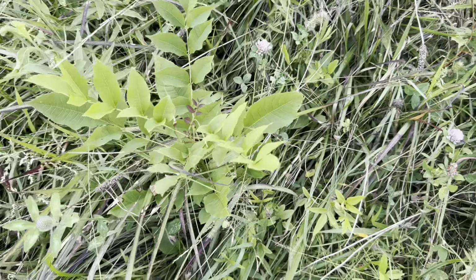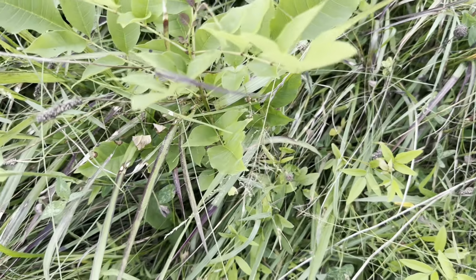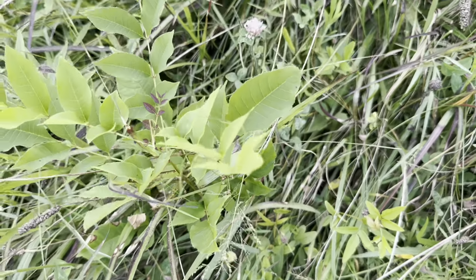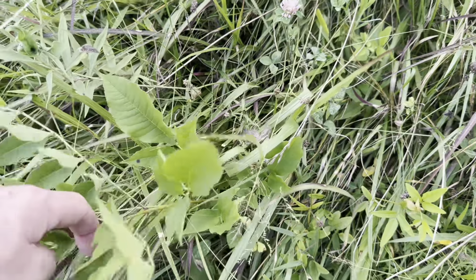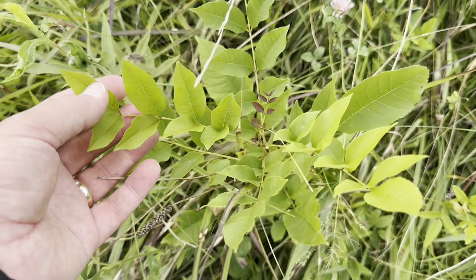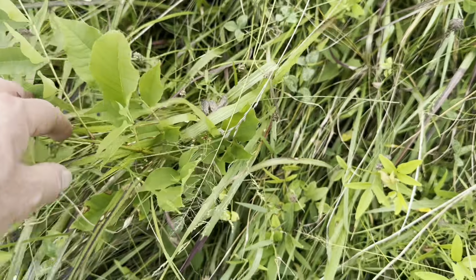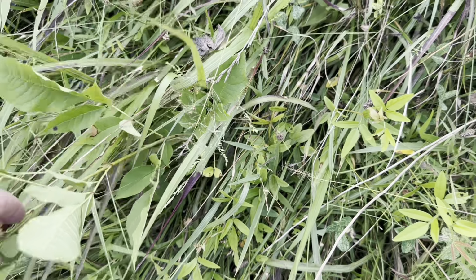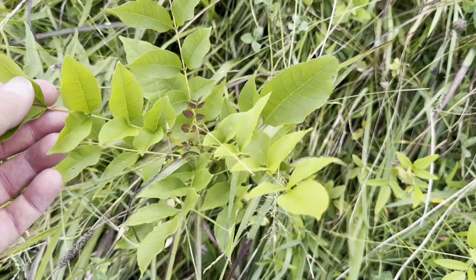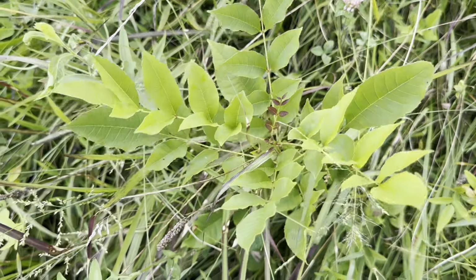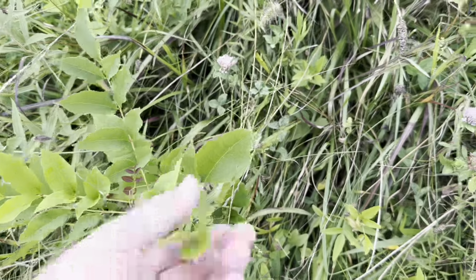Just to kind of show you what happens in a year since it's been cut last. This is a walnut tree, so it's got quite a bit of height to it already. So be good to have out in the woods. Not so much in the hayfield, but yeah, good, quite big.